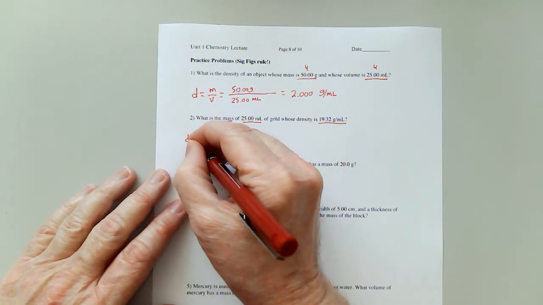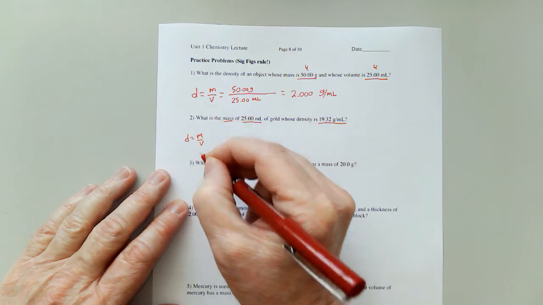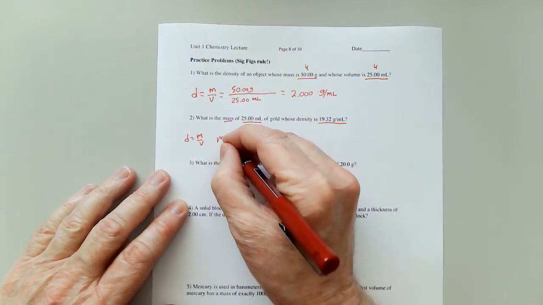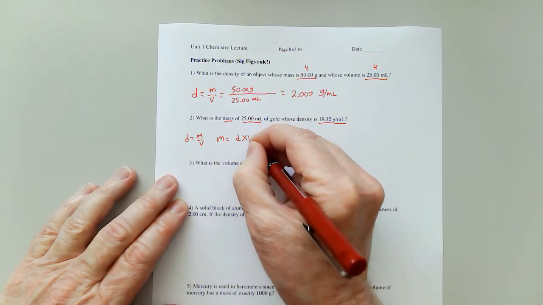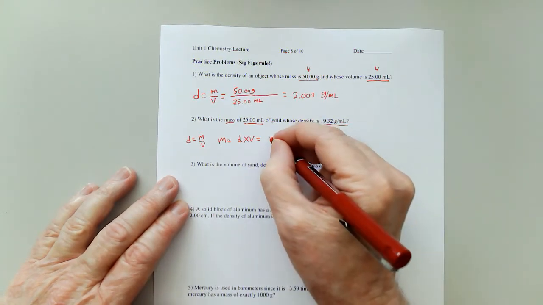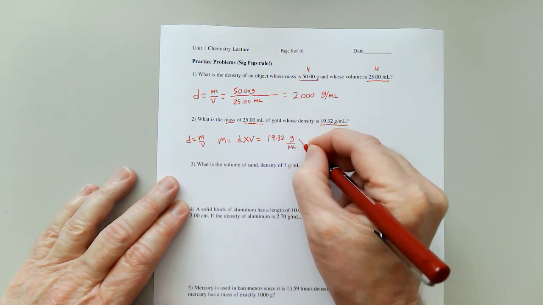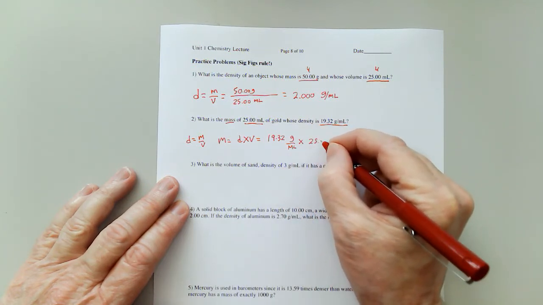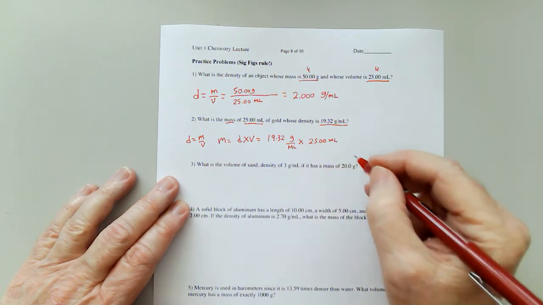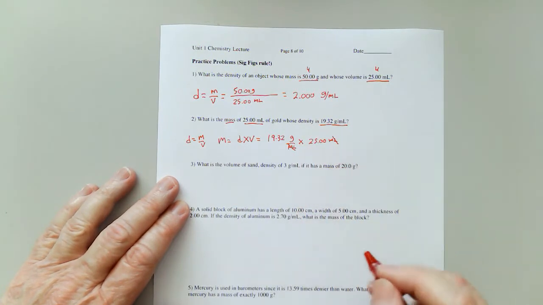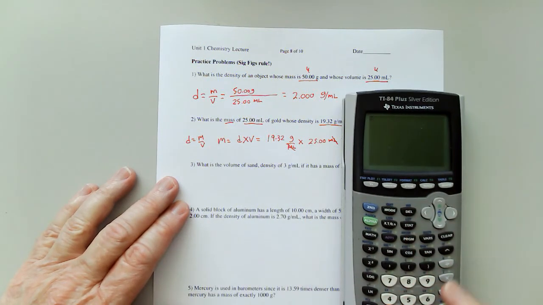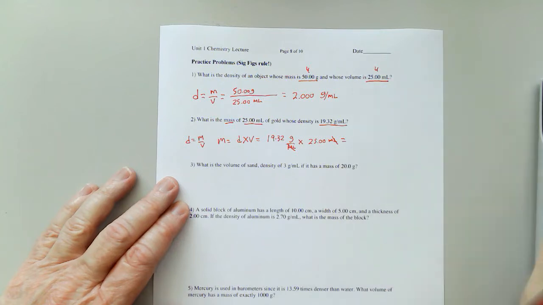Well, if density is equal to mass divided by volume, then mass must equal density times volume, which equals 19.32 grams per milliliter times 25.00 milliliters, and the milliliters cancel when we multiply those together. So now, going for my calculator here, I have 19.32 times 25.00, and that's 483.